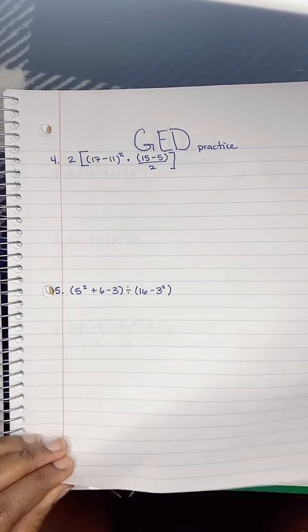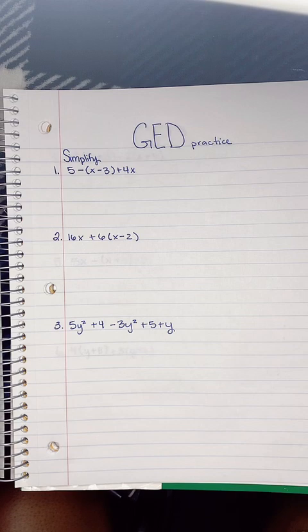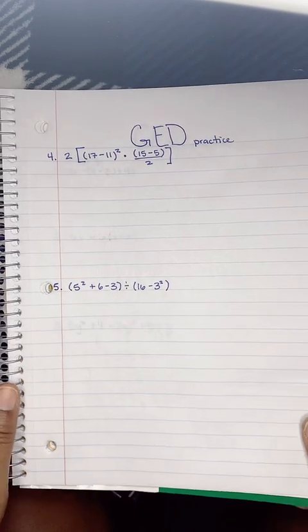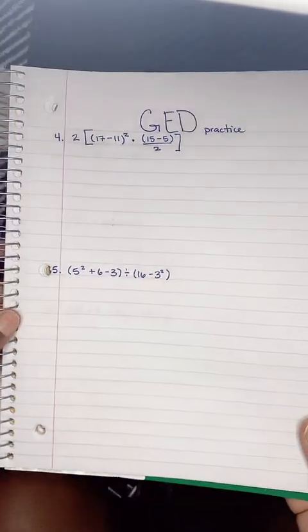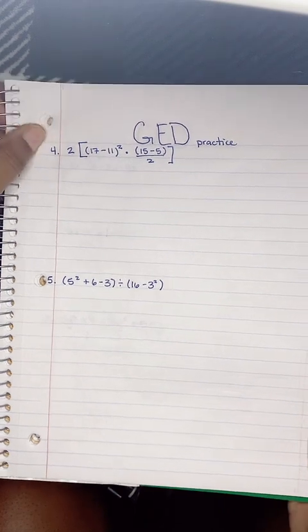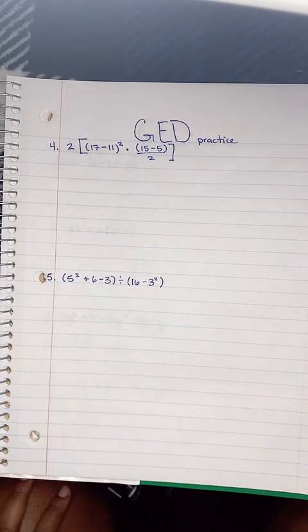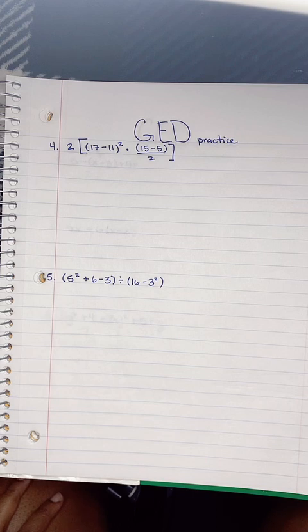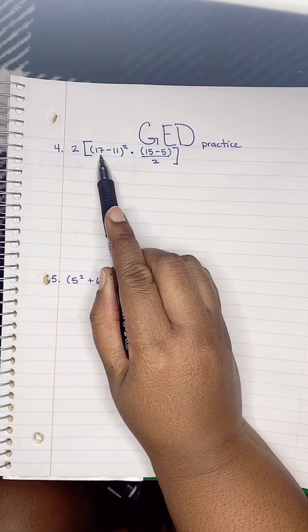All right, they're going to get a little bit more crazy. And then we're going to start doing some polynomial stuff, okay, you guys? Some algebra. It's like, oh no, don't put the fractions on me. But we always start with our parentheses, right? So we're going to start here.